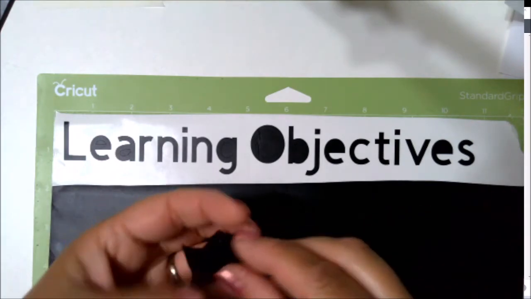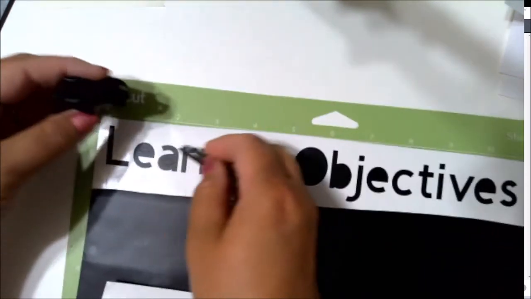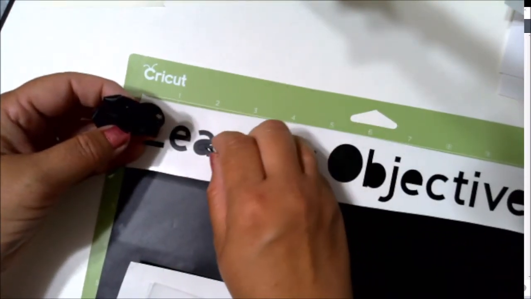And then I typically keep this right next to me with the sticky side out to pull all these little pieces, and I just stick them to it.